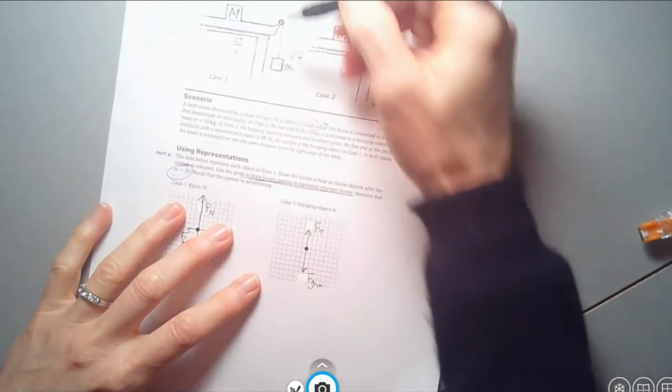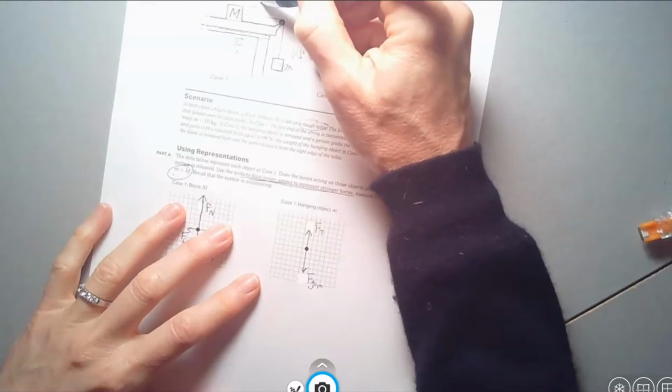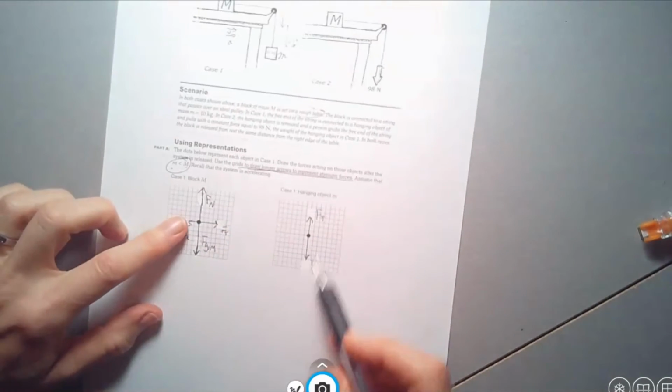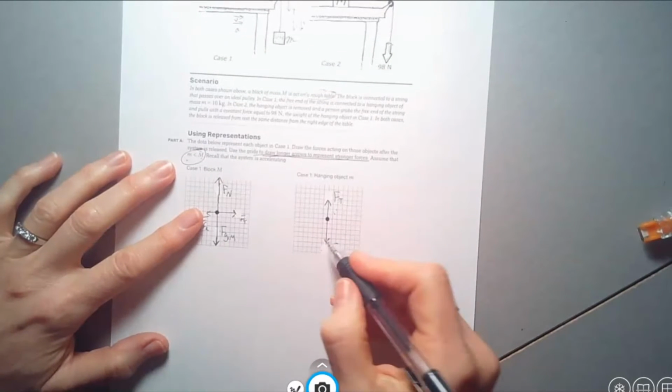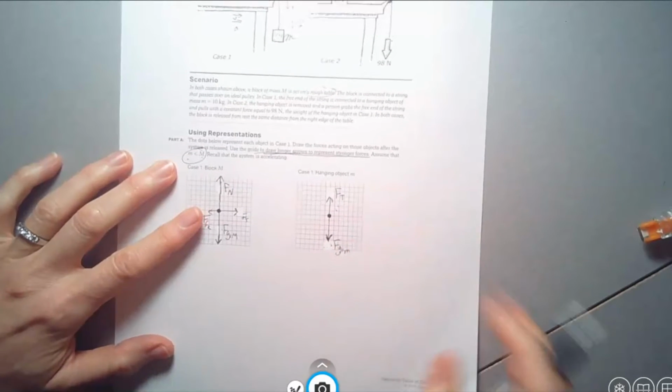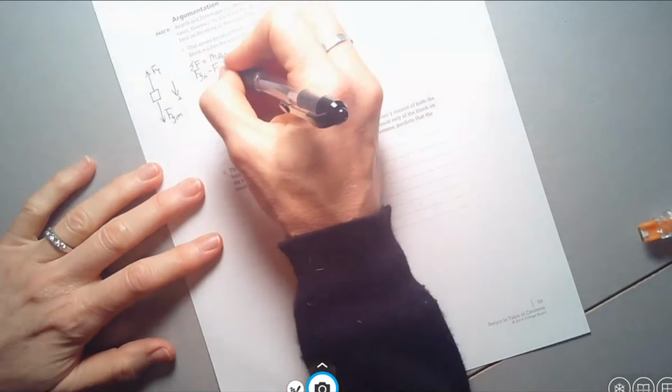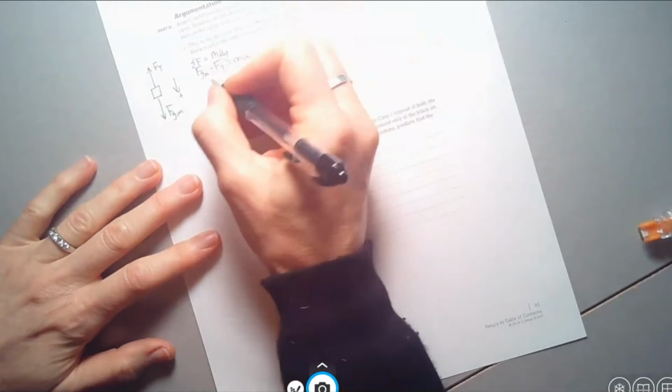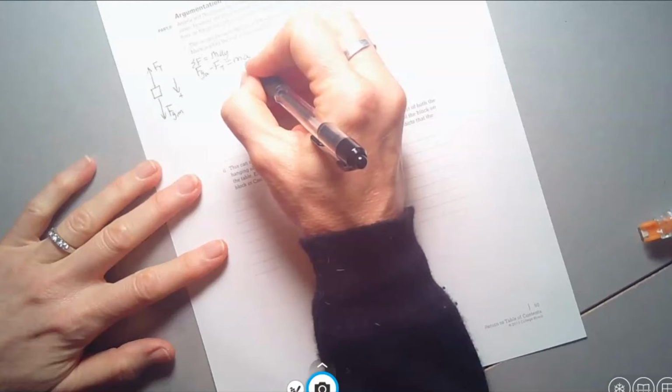So I'm going to make positive down and positive to the right. So this way is positive, this way is positive. That's why I'm writing it that way. And that makes sense, right? Because this force is bigger than that one. So that's not a bad way to think about it. You can see your acceleration is due to this difference in the two masses.